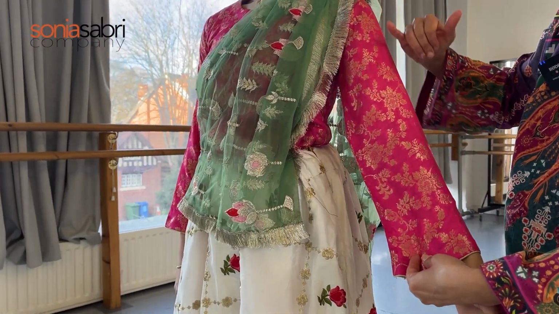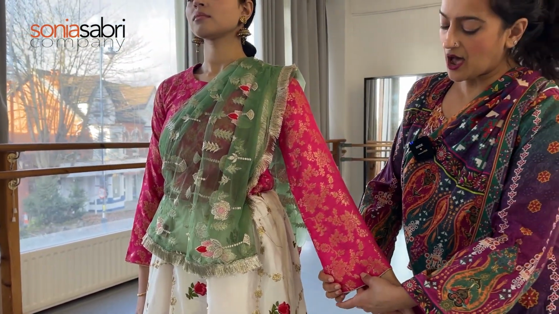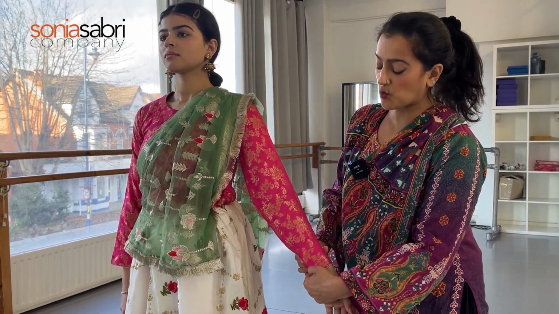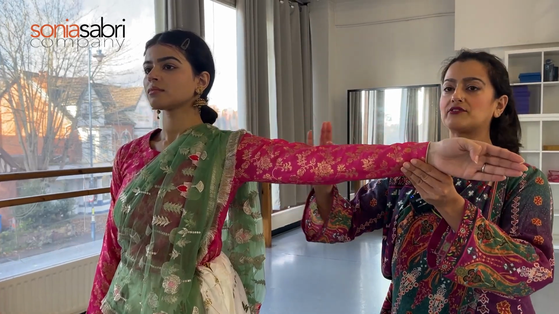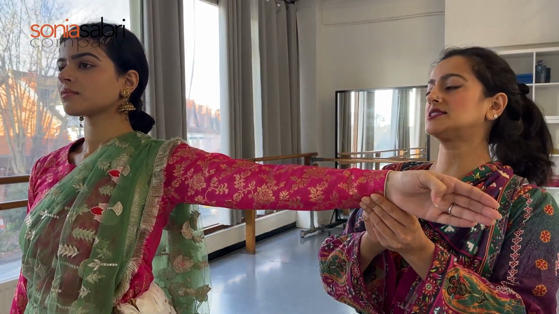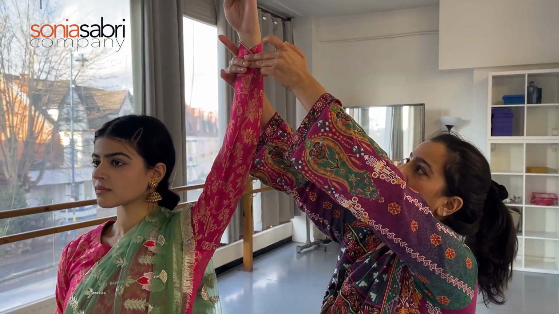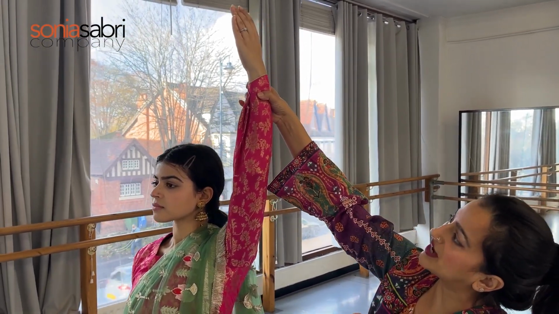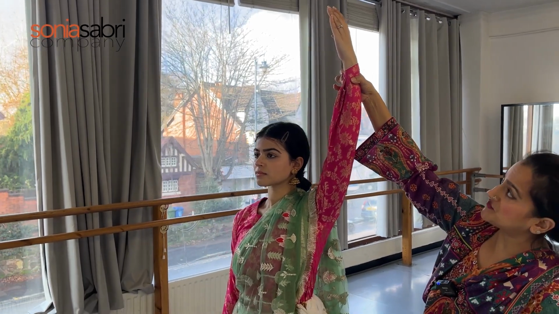Again, some people do prefer to have shorter sleeves, and that's totally their preference, but in terms of my understanding and what I feel works really well, when you extend your arm and you have a fitted sleeve like this, it enhances your line of the movement. So wherever you go, it'll give that look of a completed line of color and helps to elongate your movements.